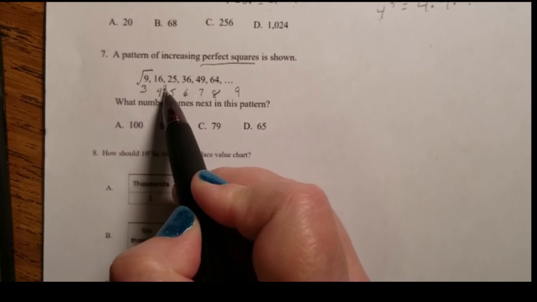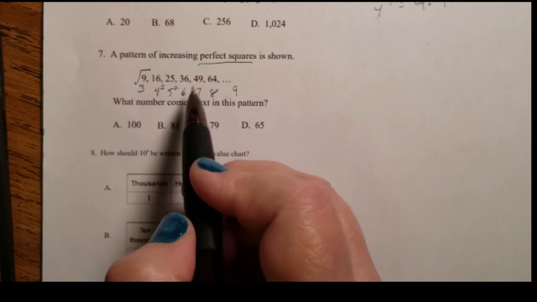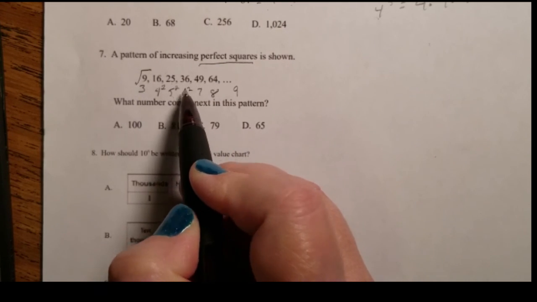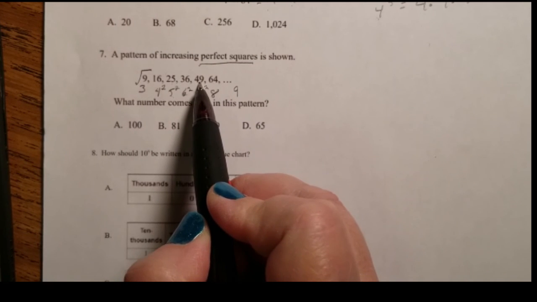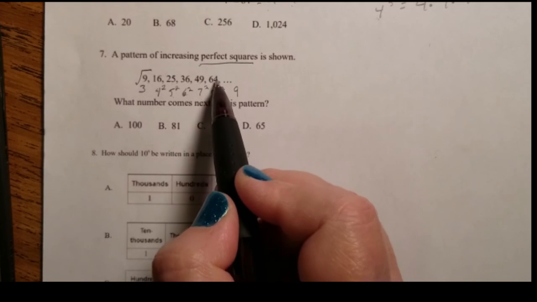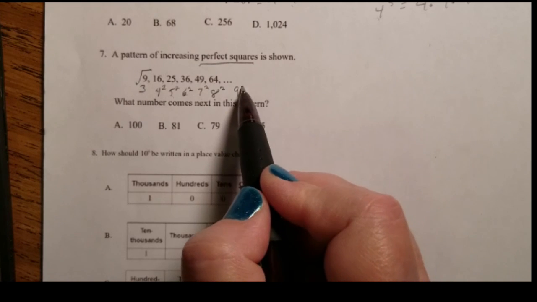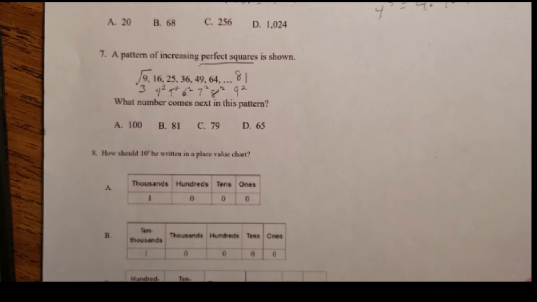So 4 squared is 16. 5 squared is 5 times 5, 25. 6 squared, 6 times 6 is 36. 7 squared, 7 times 7 is 49. 8 squared, 8 times 8 is 64. So this is 9 squared. 9 times 9 is 81.